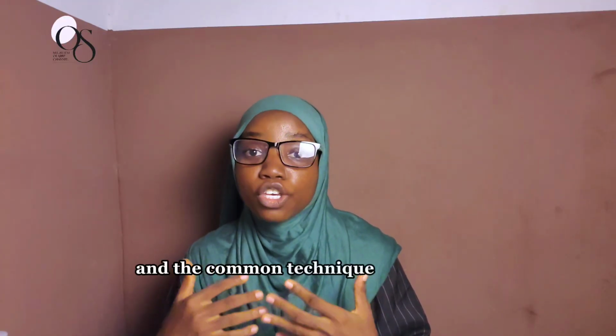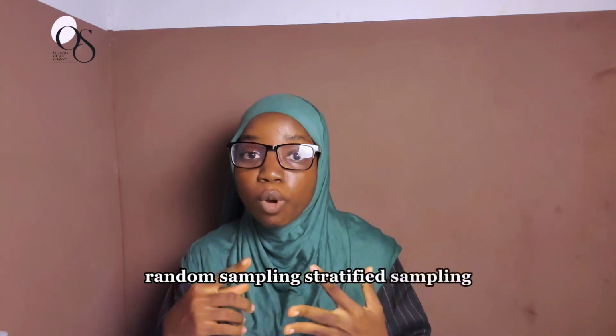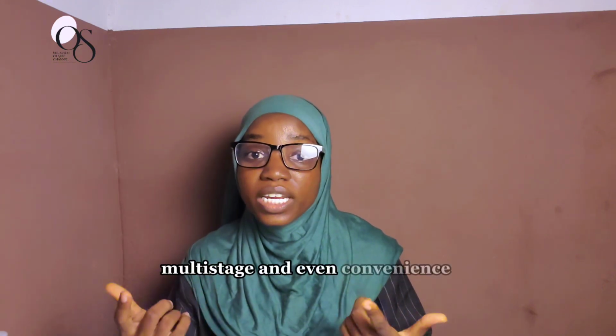Step three, determine your sample. You usually cannot study everyone, so you collect a subset called a sample. This should be representative, adequate in size, and the common techniques you can use to select your sample are random sampling, stratified sampling, multi-stage, and even convenience sampling.